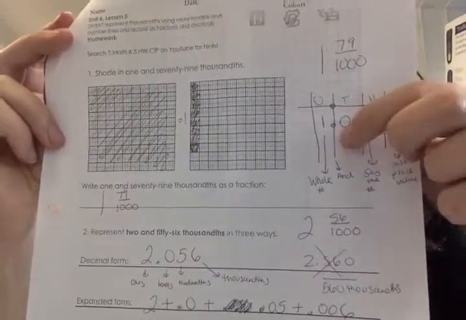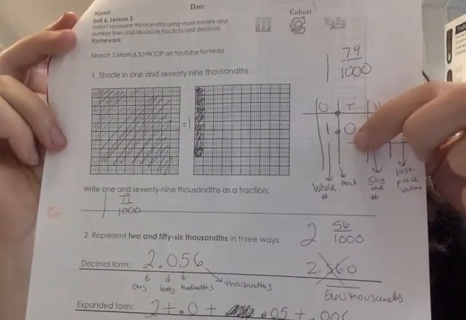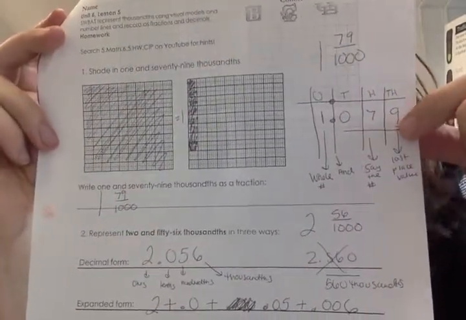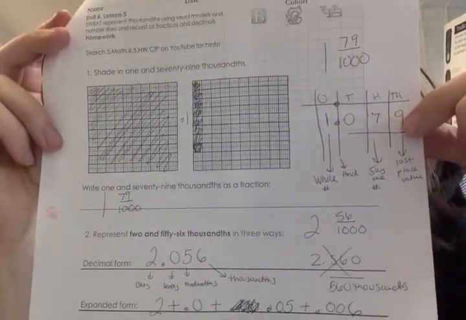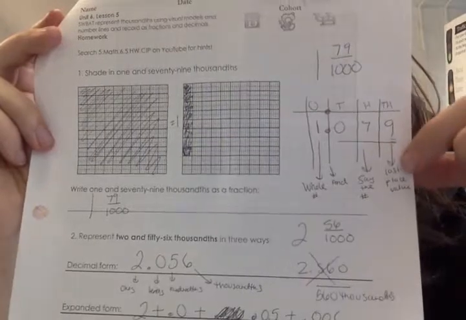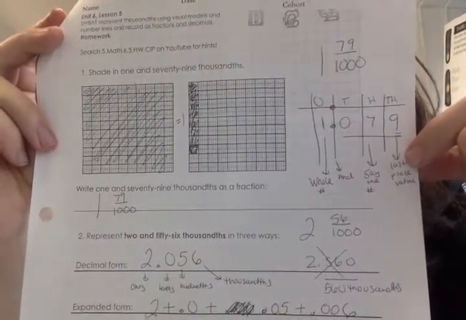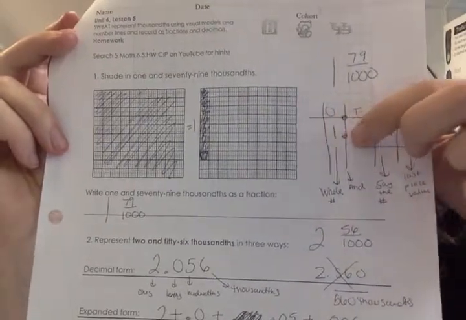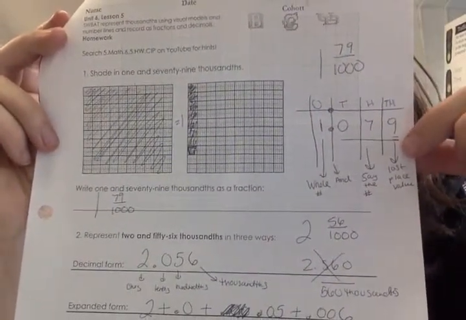So we say this as 79. We don't worry about the 0 because it comes in front, so it doesn't change the value. 79. And then we say the name of the last place value. So this is thousandths. 1 and 79 thousandths.